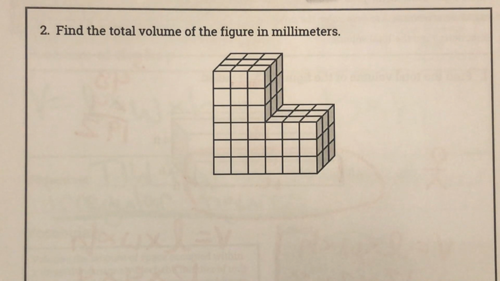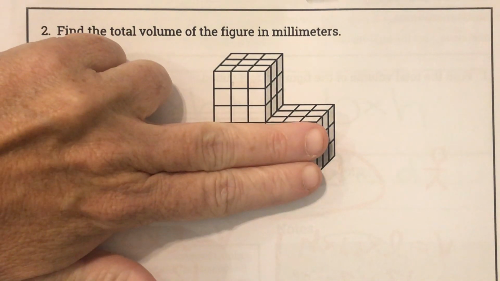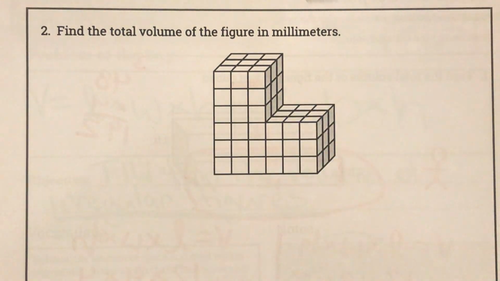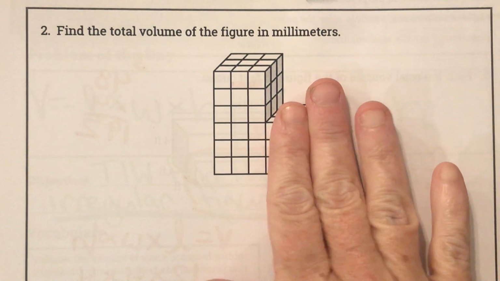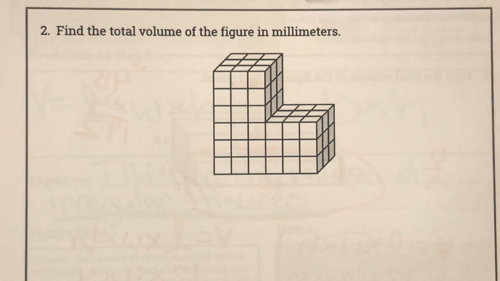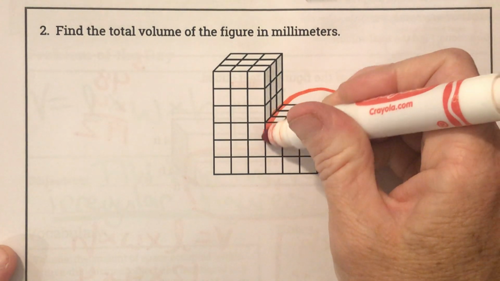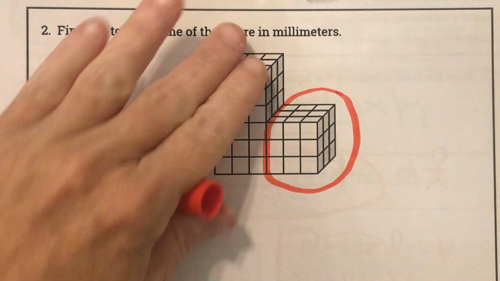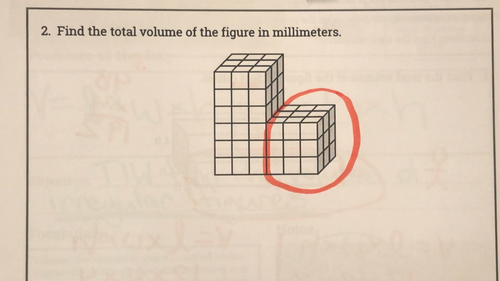Okay, find the volume of the figure in millimeters. So step 1, remember, was to separate it into 2 shapes. Now, if I look at this, we might separate it differently. Some people might see this bottom as one, and then this top as one on top of it. Some of you might have seen it as a tall one with one pushed right next to it. Now, it doesn't matter. If you do the math right, you'll still get the same answer. I'm going to say that I see it like this. I saw a tall shape with one right next to it.